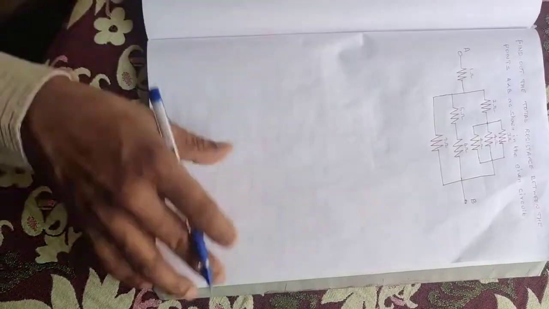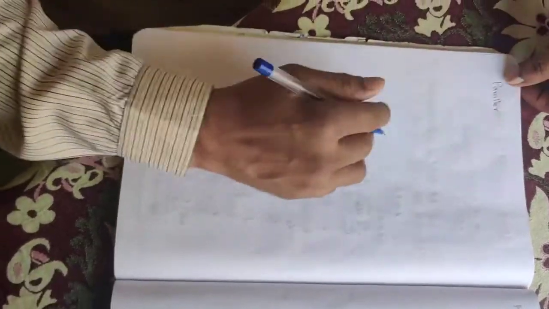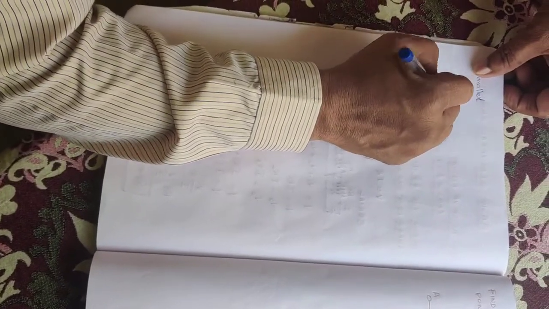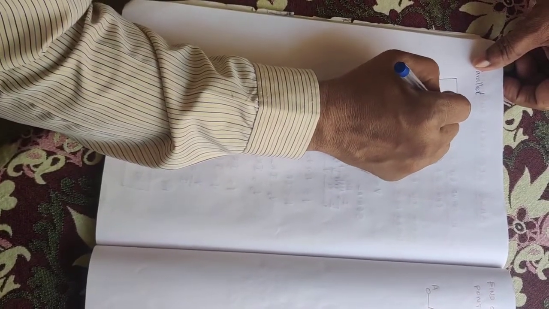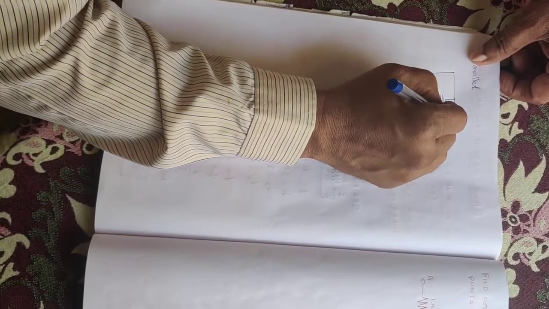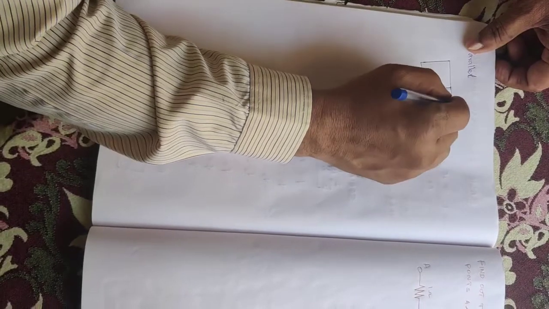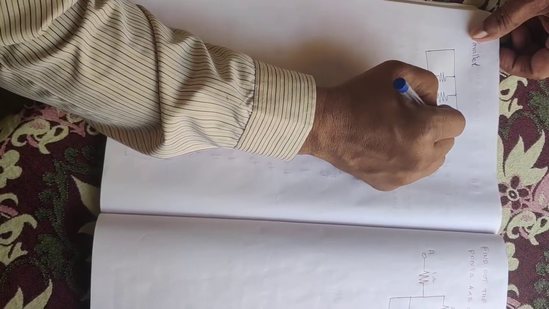Next we will discuss the parallel connection. In a parallel connection we can draw the circuit across the voltage, like R1 is connected, and R2, and R3.